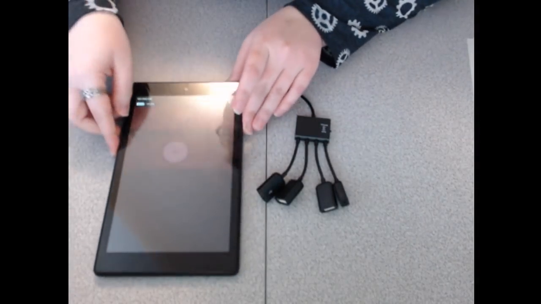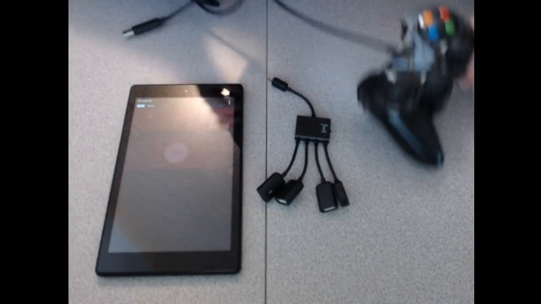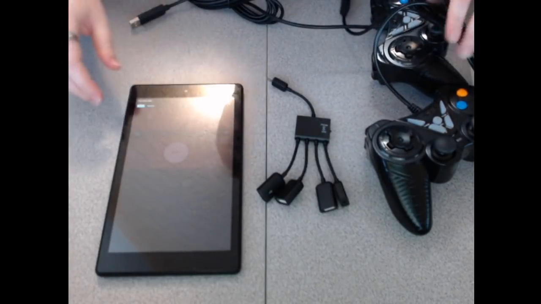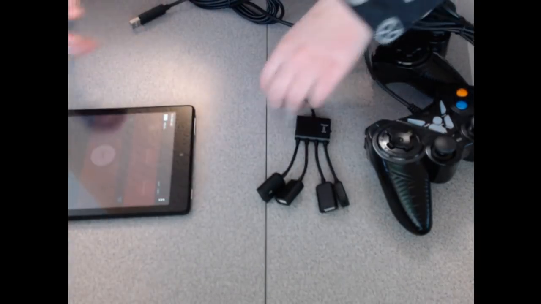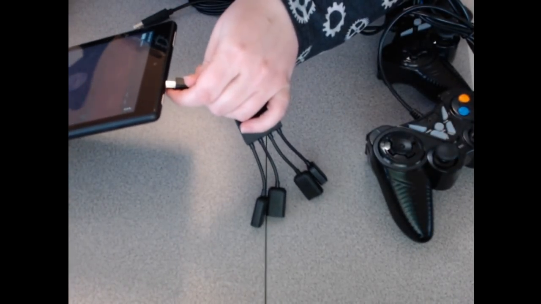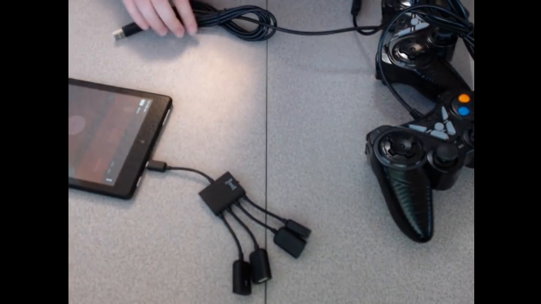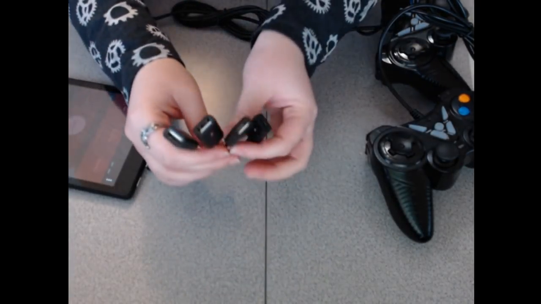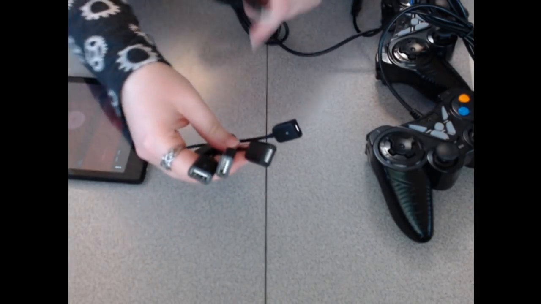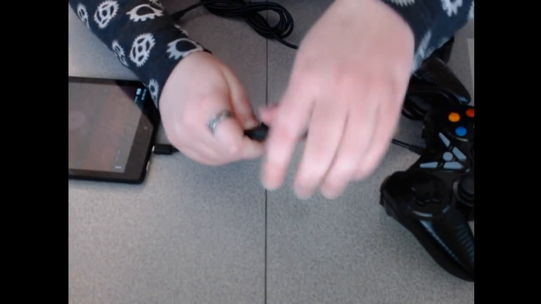And then in order to connect your two controllers, you need to make sure everything's plugged in correctly. So we've got the tablet over here. We're going to plug in the OTG hub. It just plugs in like that. And you want to make sure that you're using the USB connectors, not the micro charger there. So we're going to plug in the two controllers.